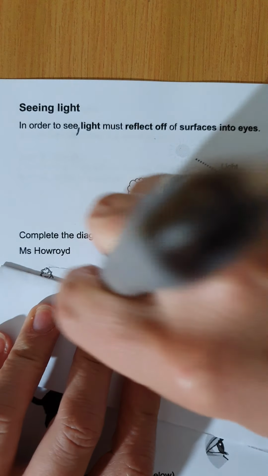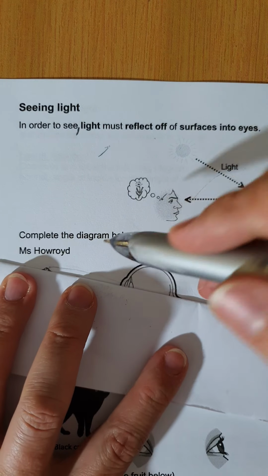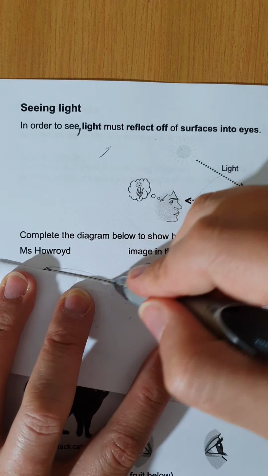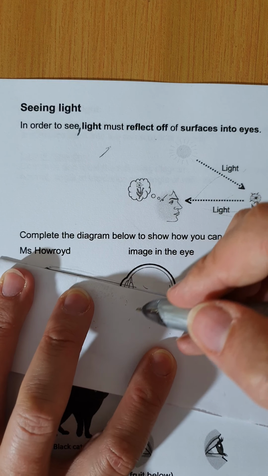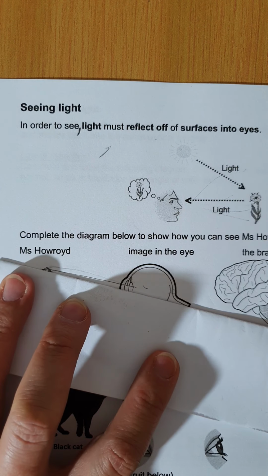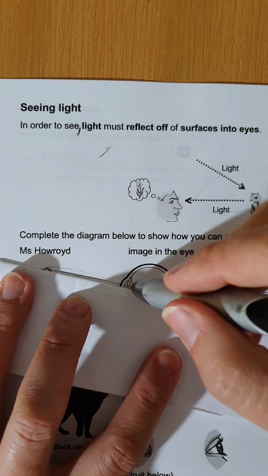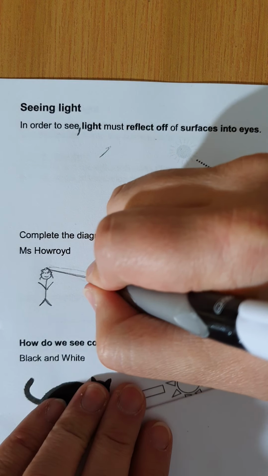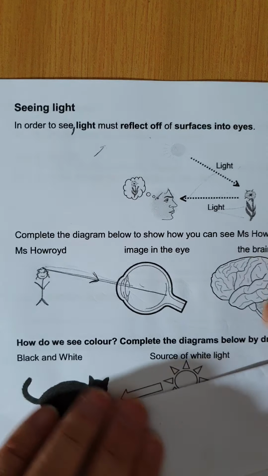Let me try that again. So it will bounce off over here. Okay, and we only put one little line, one arrow, to show it's going in there.